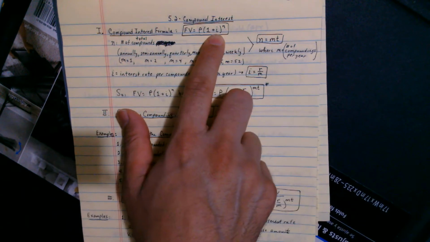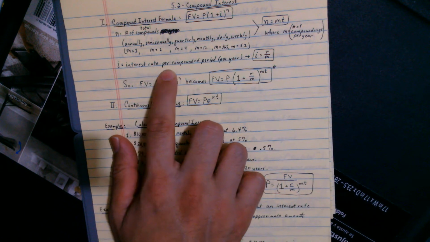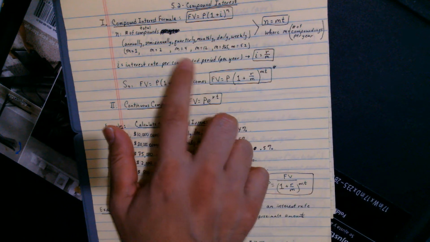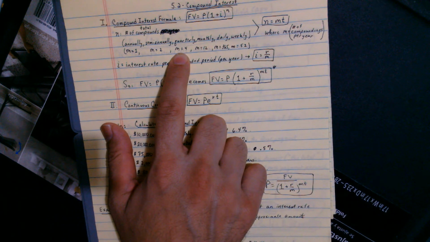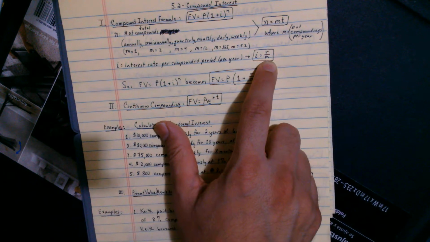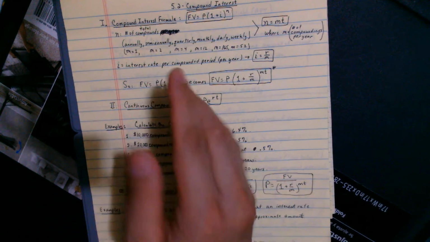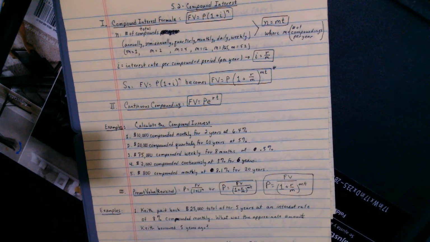I, in this formula, is not the simple interest from the previous one. It is how much you pay for a compounded period. So if they charge you quarterly, it's how much interest you pay every 3 months. So they divide the annual interest rate by the number of times per year. That's going to tell you how much interest in that particular period.